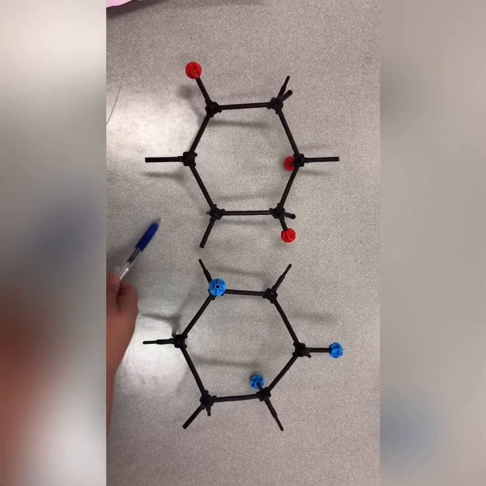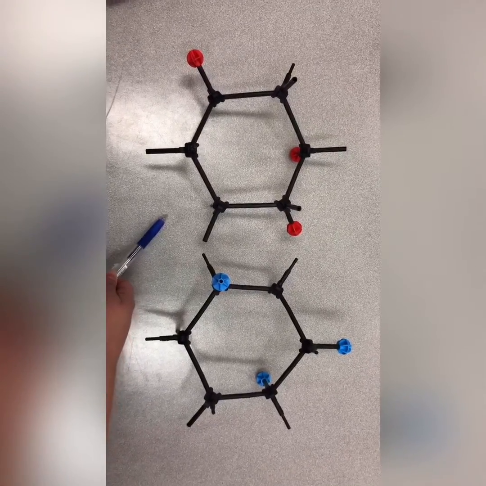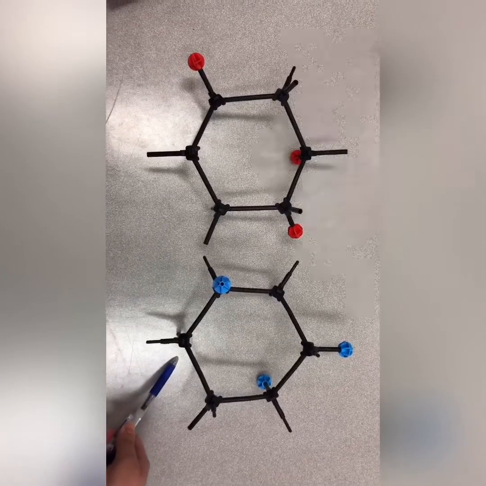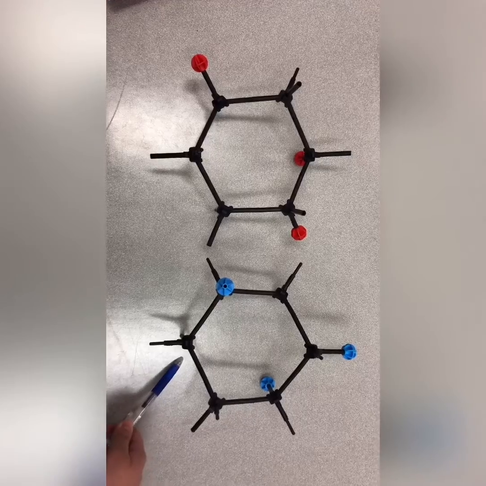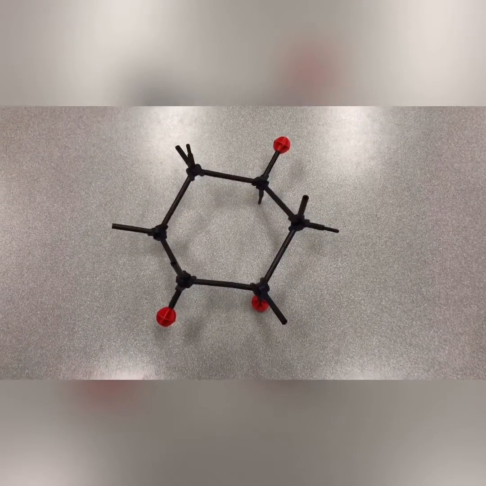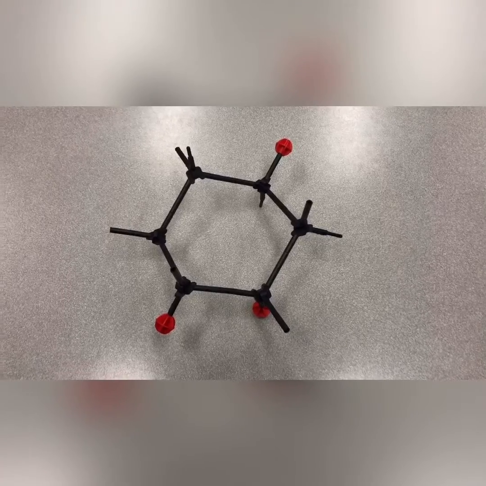This is 1R,2S,4S-trichlorocyclohexane, and this molecule is 1S,2R,4R-trichlorocyclohexane. Okay, now we're going to show the lowest and highest energy conformations of 1R,2S,4S-trichlorocyclohexane.